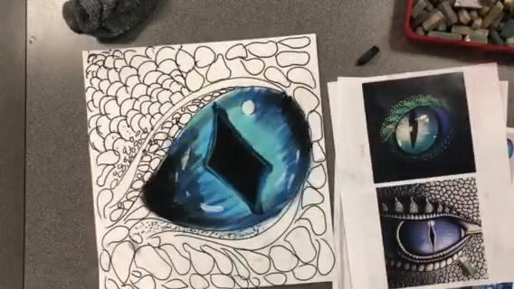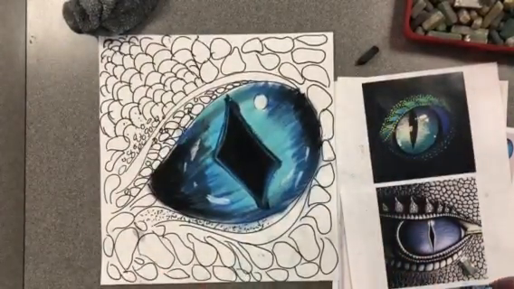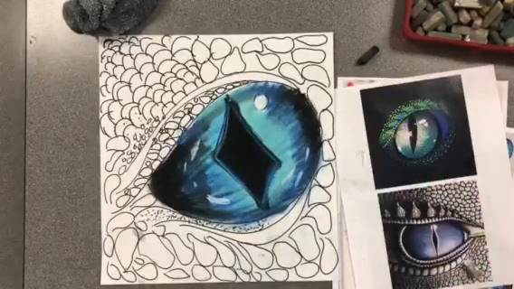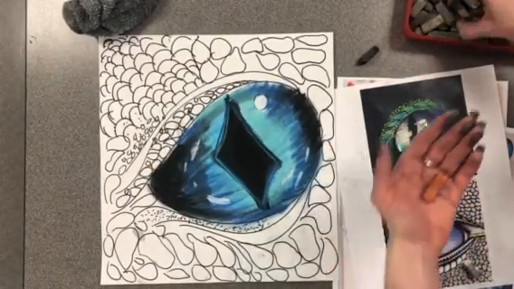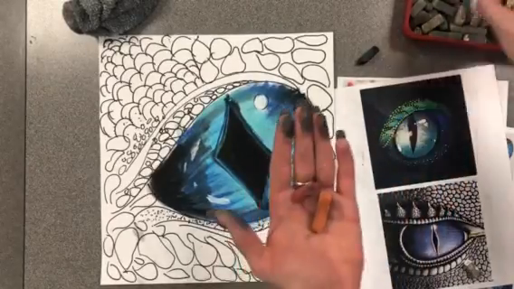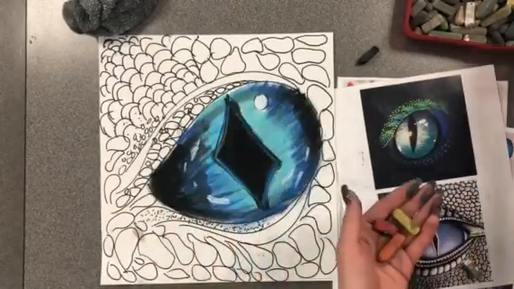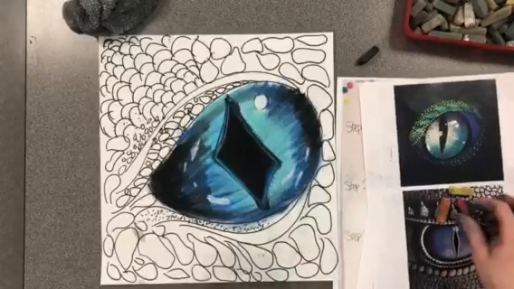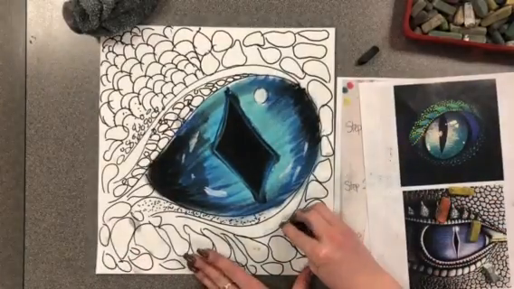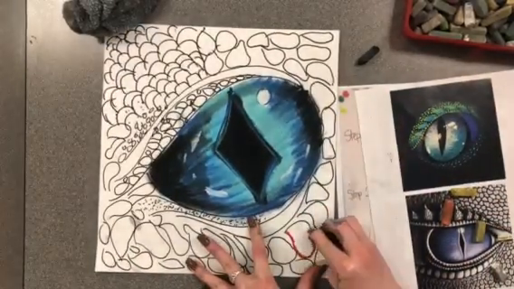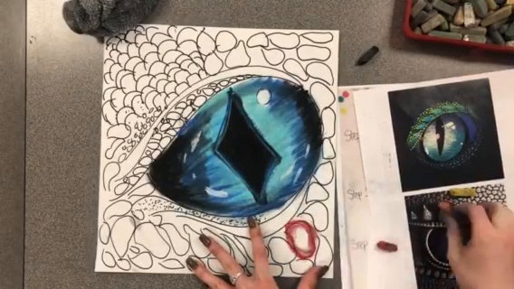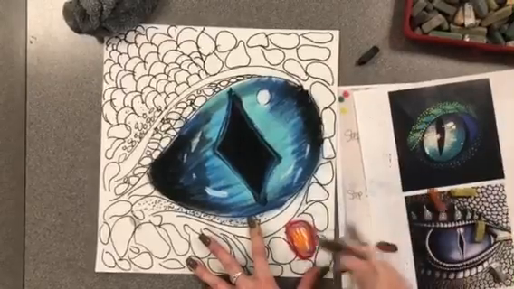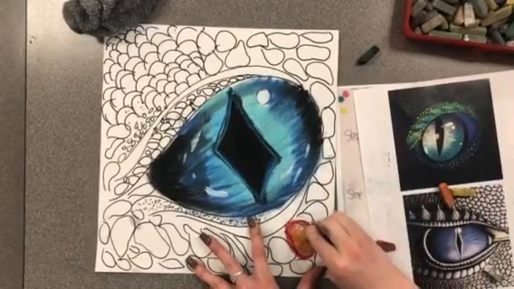Now I'm gonna work on the outside of the eye. The outside of the eye, each of these little scales can be a different color from the eye. So I think I'm gonna make my outside scales kind of like a red, orange, yellow color scheme. So I'll get those colors here. And then I can look at each of these little scales and I'm gonna color each of the scales in differently. So I'm gonna outline each of mine with red and then color them in with orange and yellow.